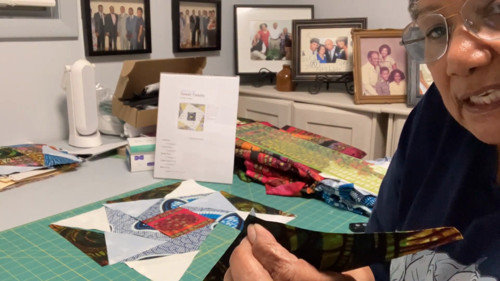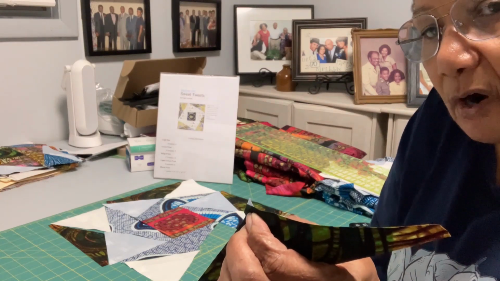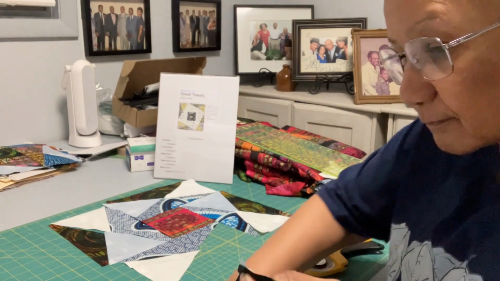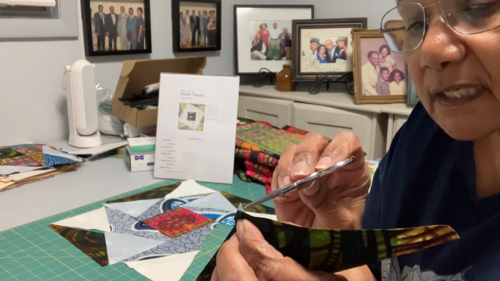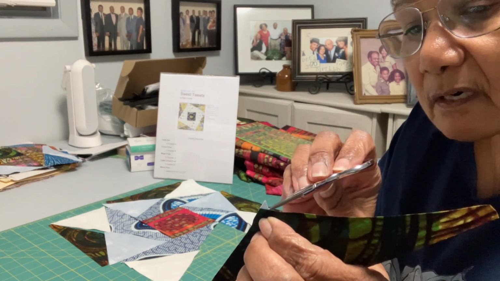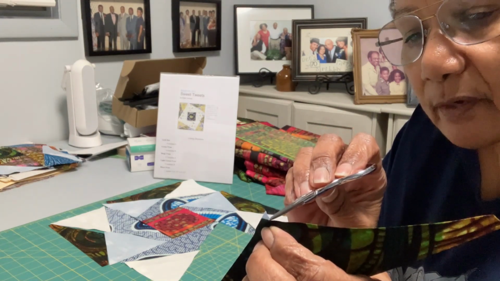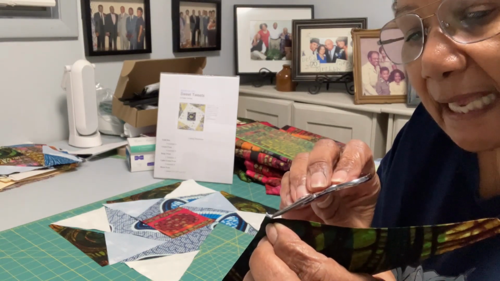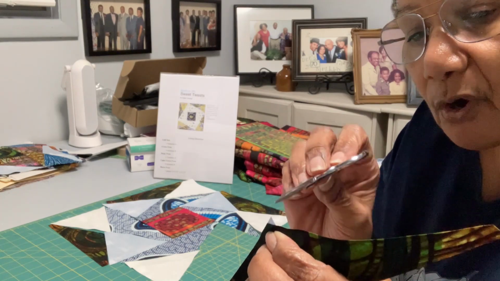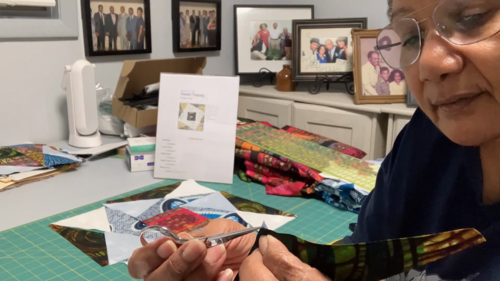So can you see that little 1/4 of an inch sticking out? And you start sewing right in this V. The seam starts in that V, and you will have a 1/4 of an inch seam allowance all the way down, as long as you start by having that little tab right there.